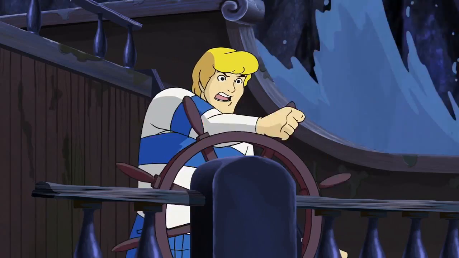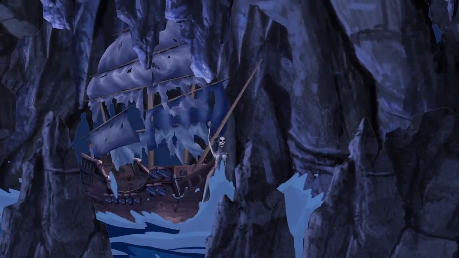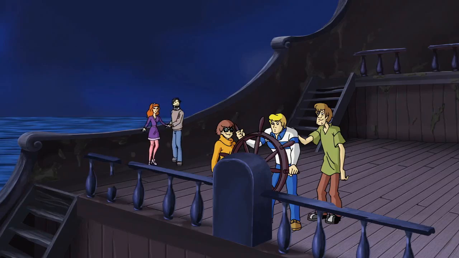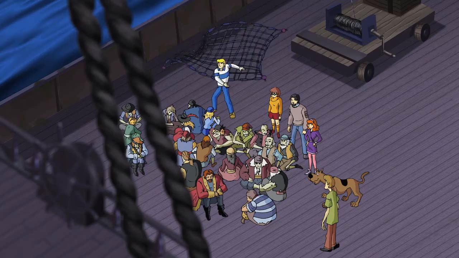It's up to Fred to try and steer the shoddy CG ship through the rocky island in rough water, with increasing danger as the rocks fall from all over while the area collapses. Having survived, they now just have to find Fred's mom and the other missing passengers.